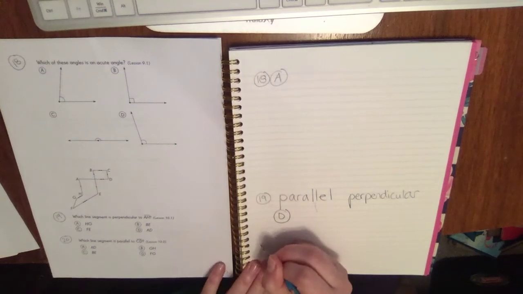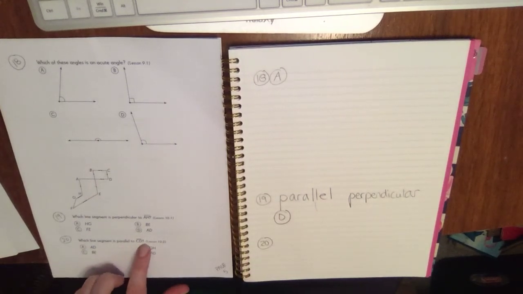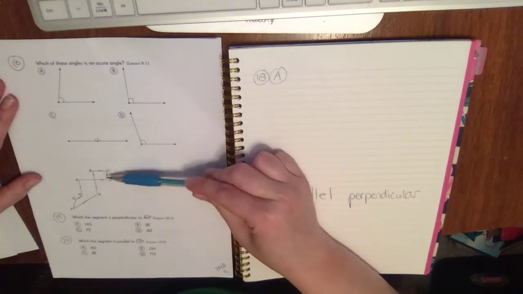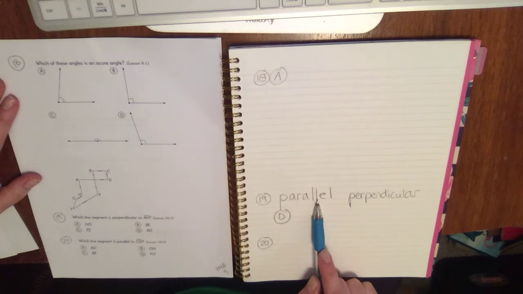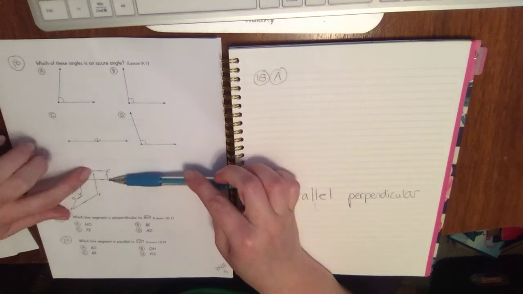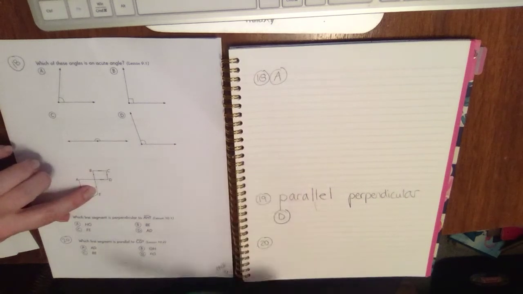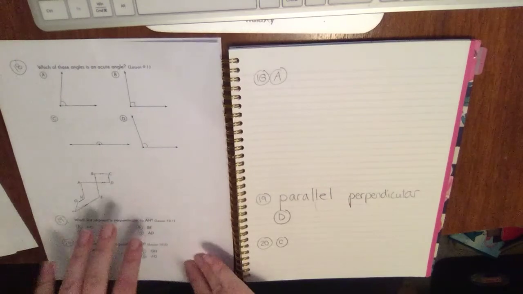All right, number 20 uses the same vocabulary. Which line segment is parallel to CD? So I find CD, and it's right here. And I remember that parallel, just like that name, means those two lines will never touch. CD and BE. Answer choice C for number 20. Last page, here we go.